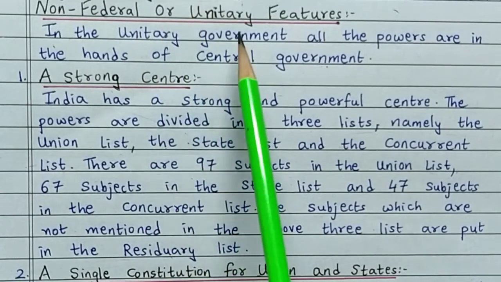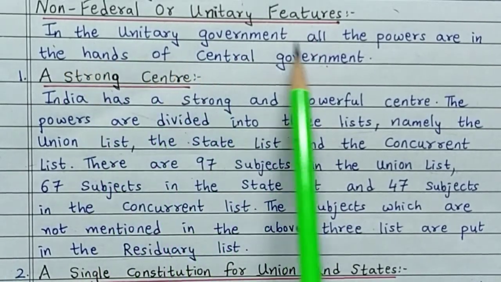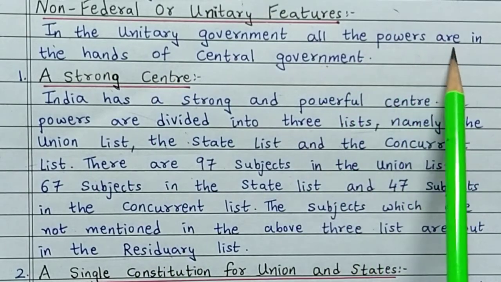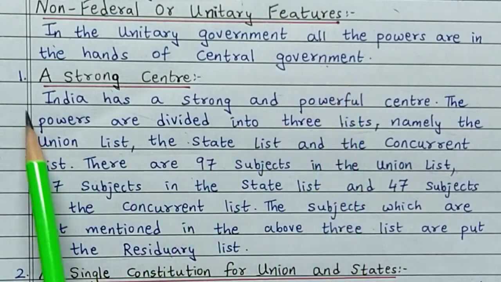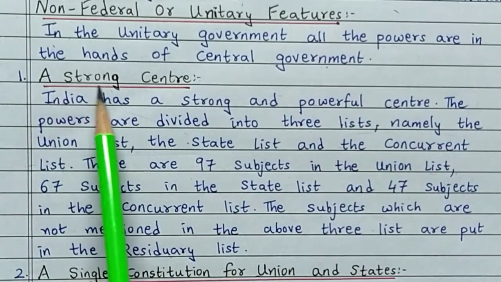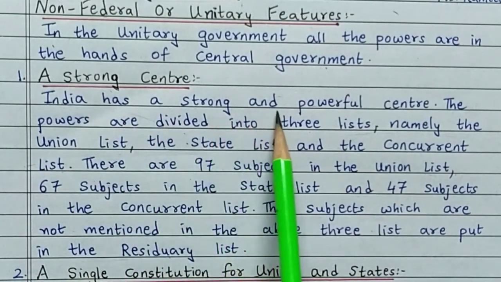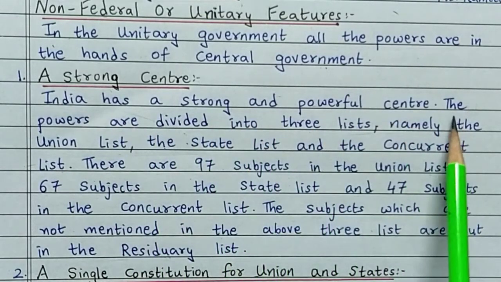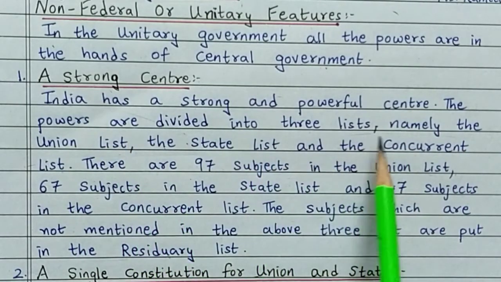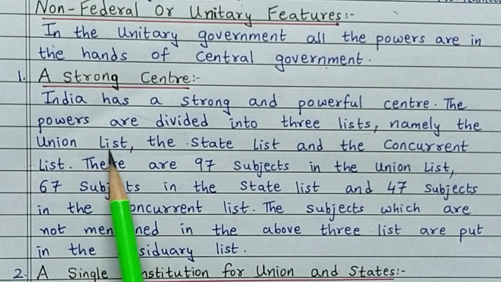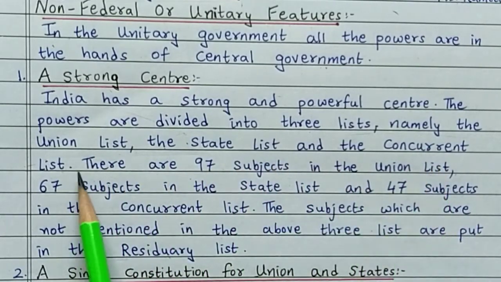Federal or unitary features. In a unitary government, all the powers are in the hands of the central government. Number 1. A strong center. India has a strong and powerful center. The powers are divided into three lists, namely the union list, the state list, and the concurrent list.